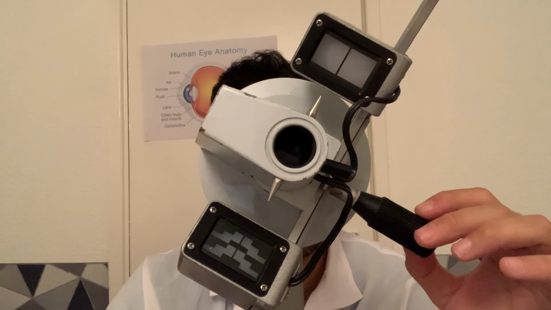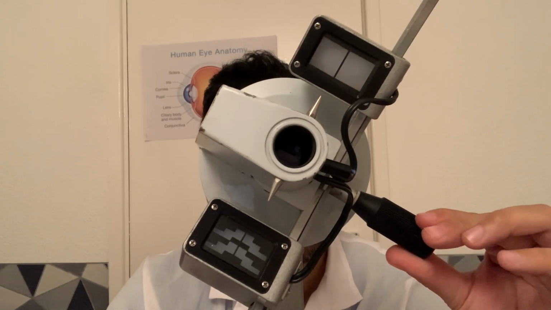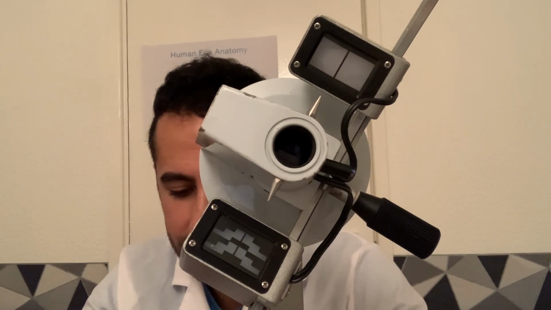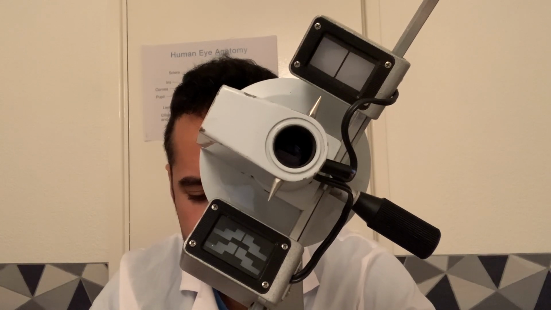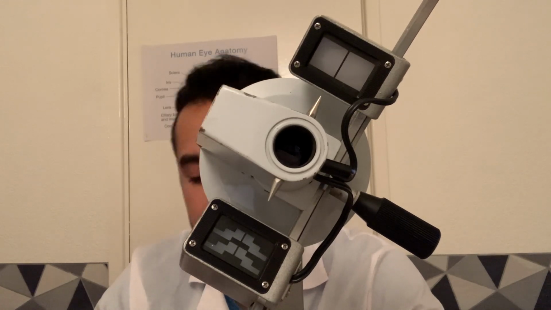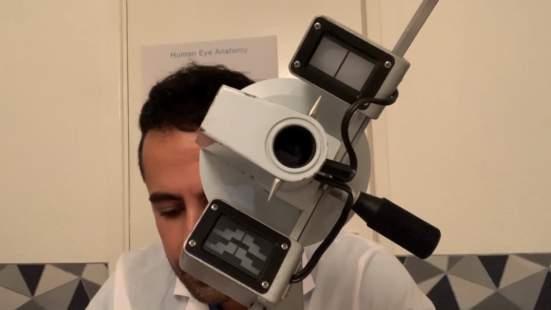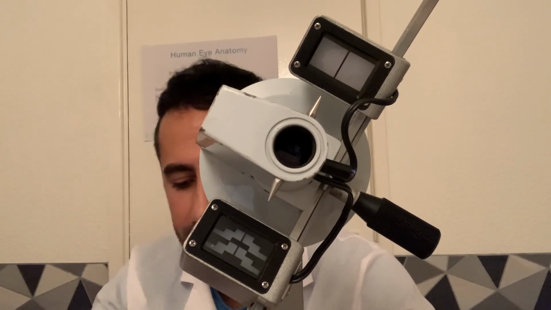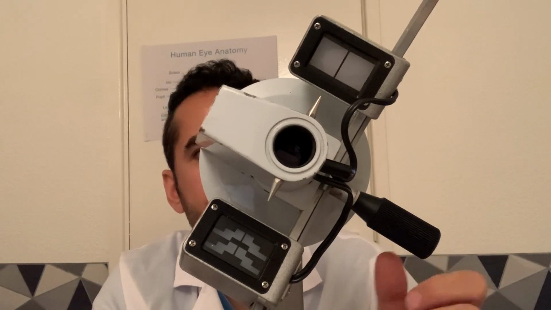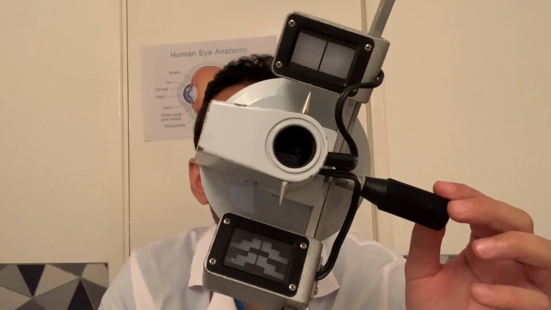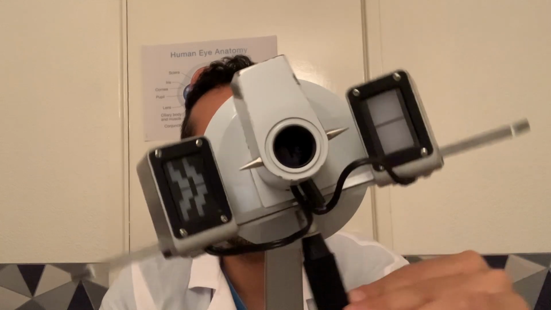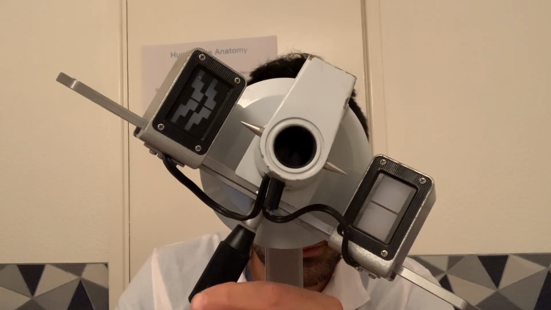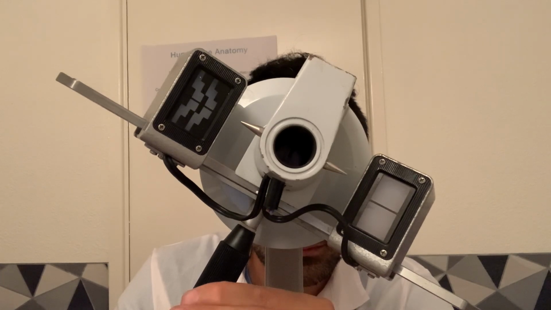I'll have a look at the scale. Okay, so we're looking at possibly 8.8 millimeters at 120 degrees. So that is the curvature of the cornea. 120. So 90 degrees to that, I'll go to 30. There we go. So 30 degrees to the initial reading. Let's have a look what the curvature is there.